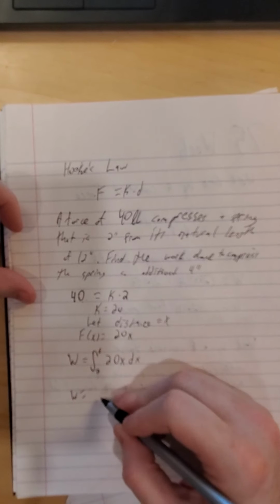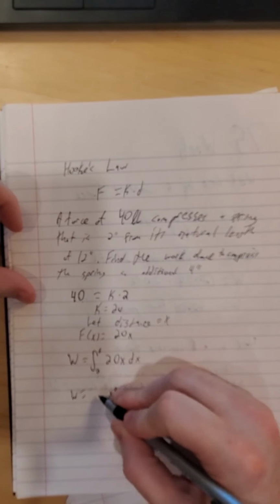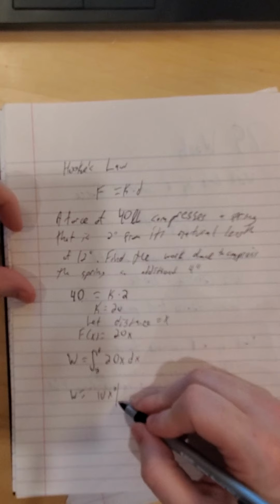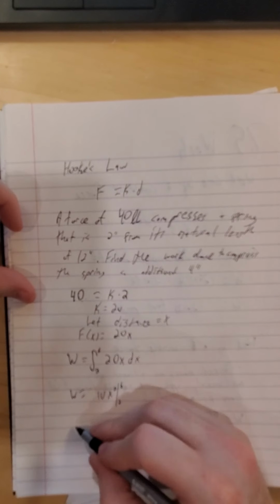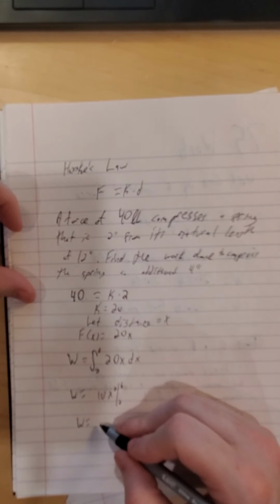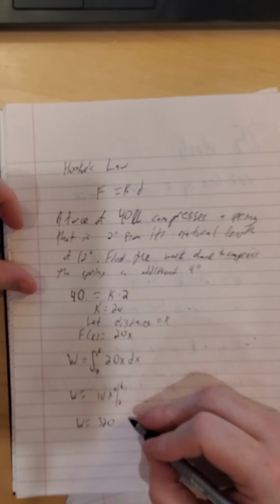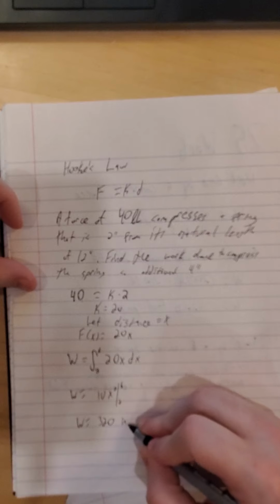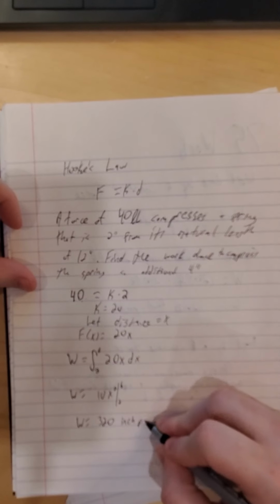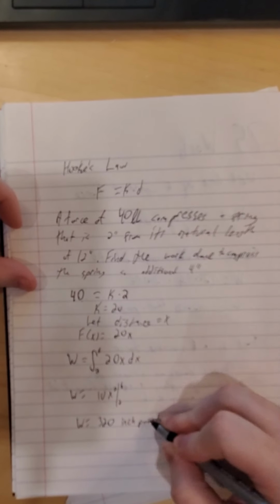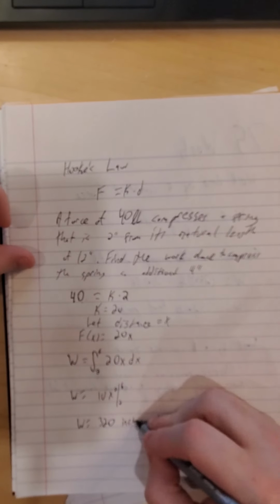So now our work, 10x squared, evaluated from 2 to 6. So now our work is 320, and this will be in inch-pounds this time, as opposed to the elevator problem that was in foot-pounds. So 320 inch-pounds of force to compress it the additional 4 inches.